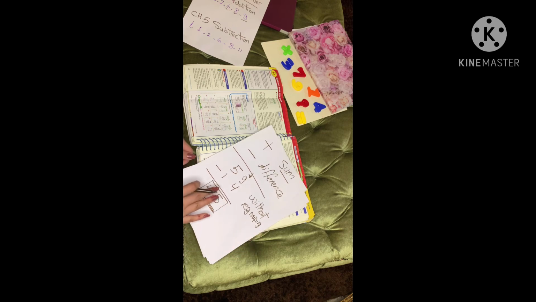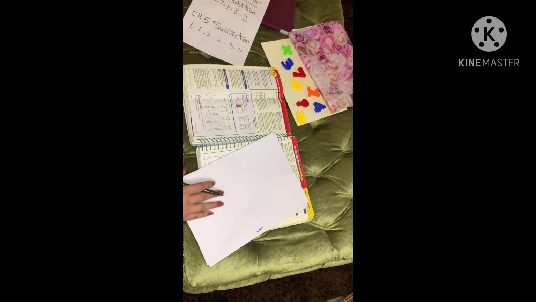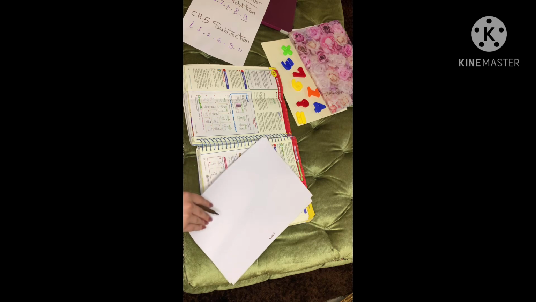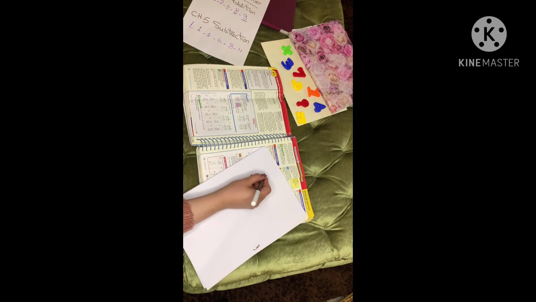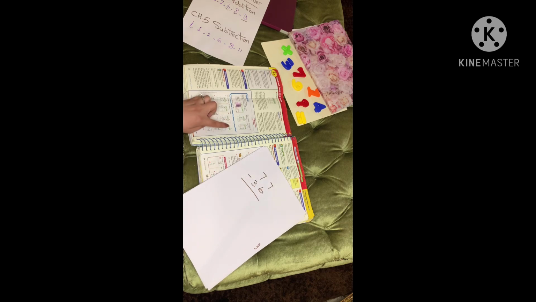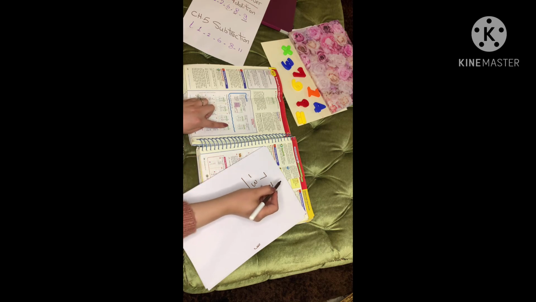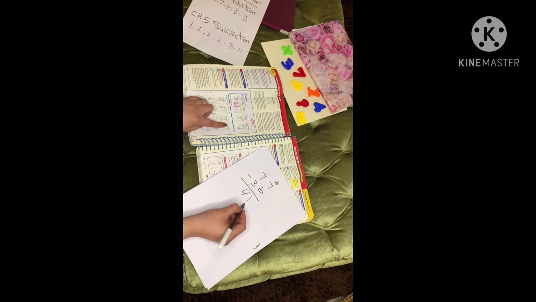Another example for subtraction without regrouping. 77 minus 36. Example number 4. Start from ones. 7 minus 6 equals 1. Then end with tens. 7 minus 3 equals 4. So the difference will be 41. I think it's so easy.